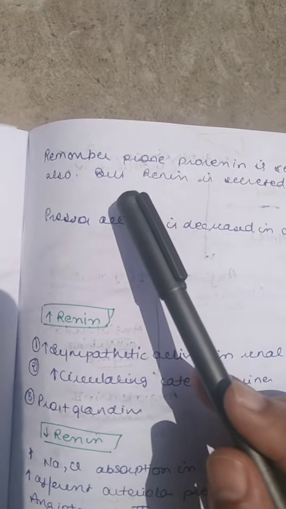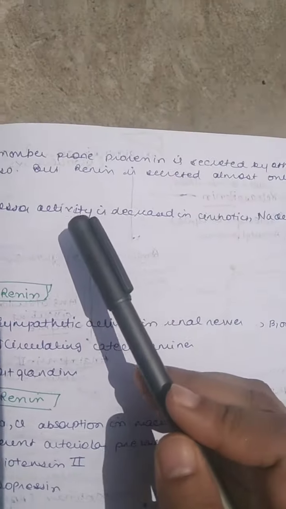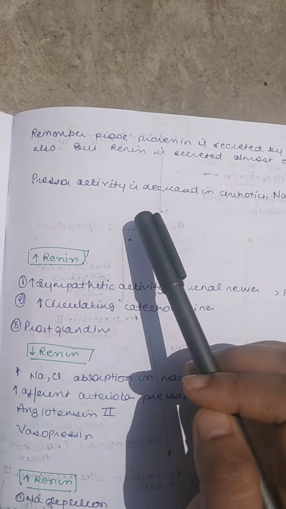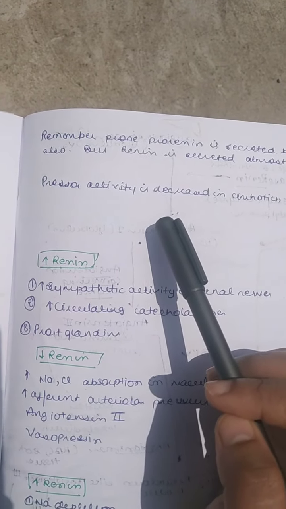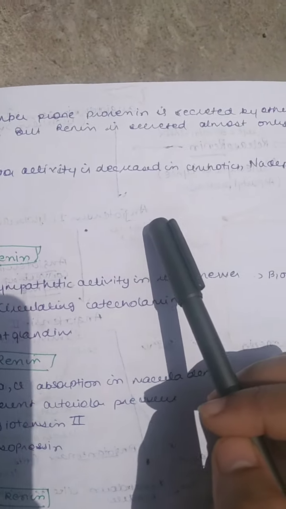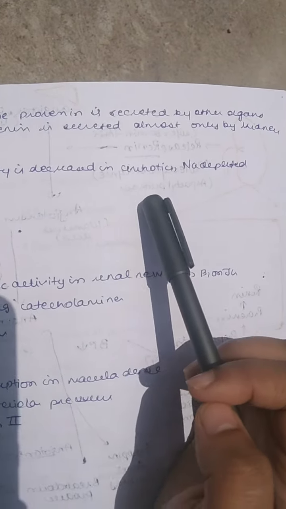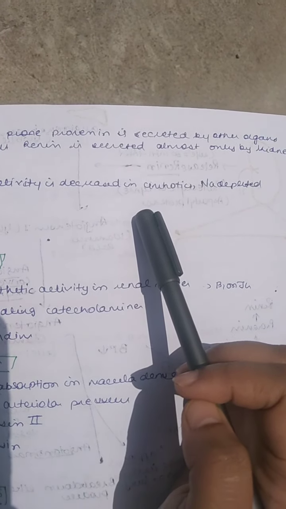Now there are some important points. Remember, prorenin is secreted by other organs, but renin is secreted almost only by the kidney. So renin is secreted by the kidney, but prorenin is produced by other tissues also, like local RAAS. Pressor activity is decreased in angiotensinogen-deficient, sodium-depleted, and cirrhotic patients. That is common sense. If a person is cirrhotic, his protein synthesizing capability is very low, so he can't synthesize angiotensinogen, so angiotensin 2 will not form. If a person is sodium depleted, how will he absorb sodium and water? That is the end effect of angiotensin 2.